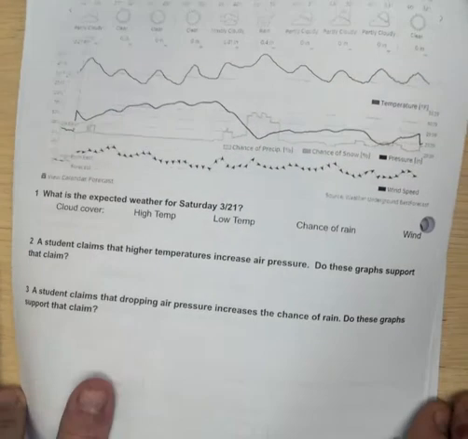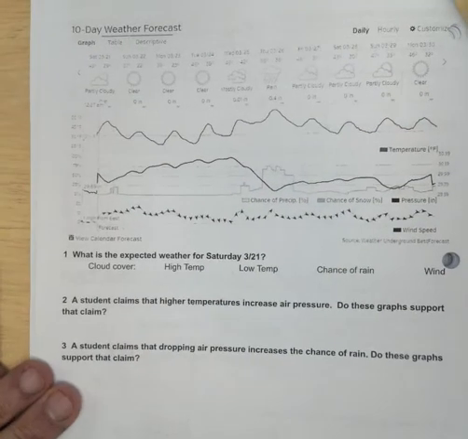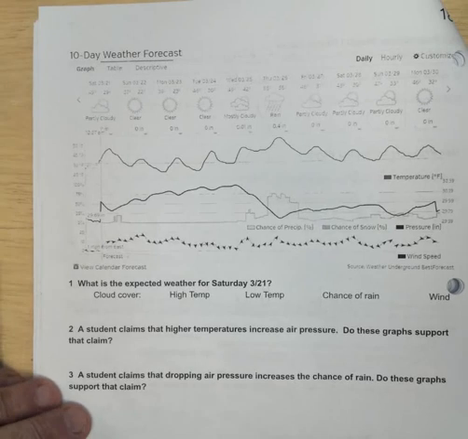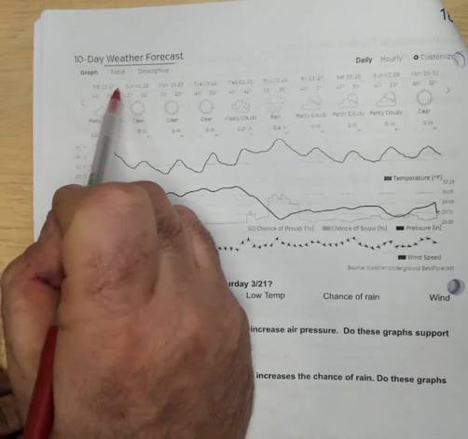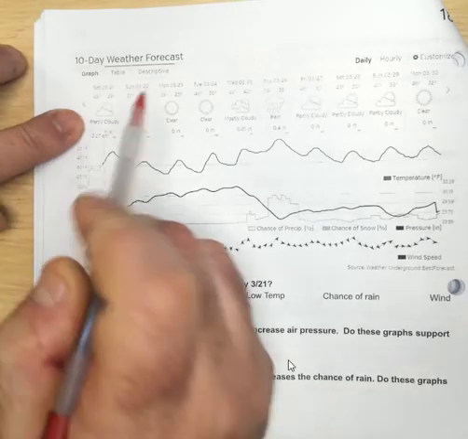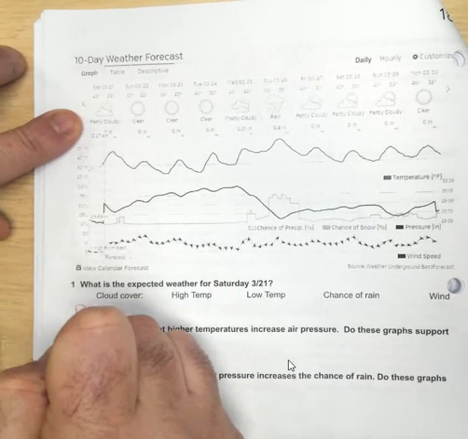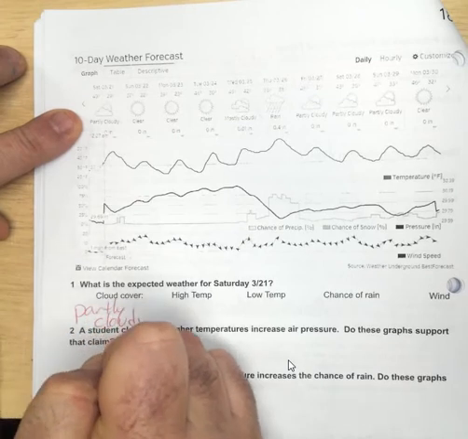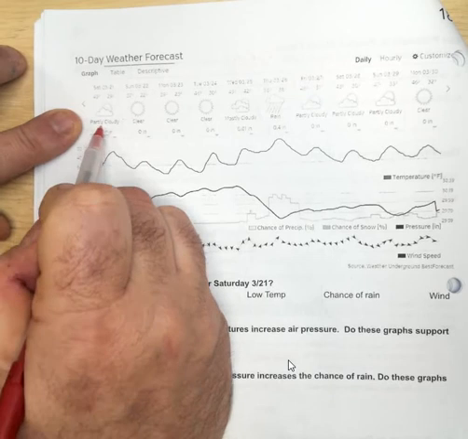Okay, now let's review this map here, this chart that we've seen in previous days. What is the expected weather for Saturday, the 21st? Okay, here's Saturday the 21st, and we see that it's partly cloudy. That means that there is more blue sky than clouds. It says that right here.